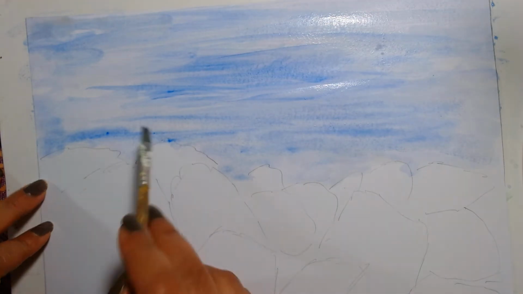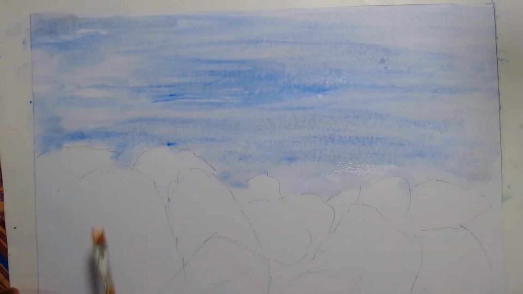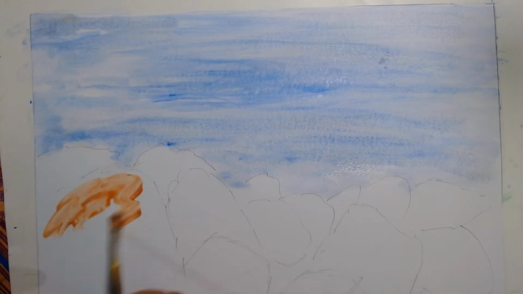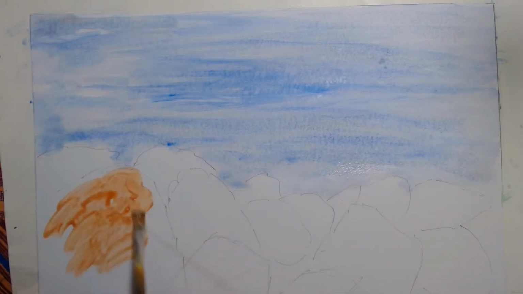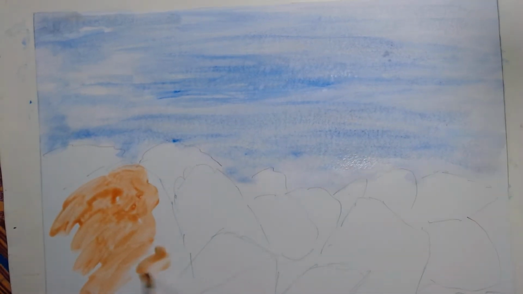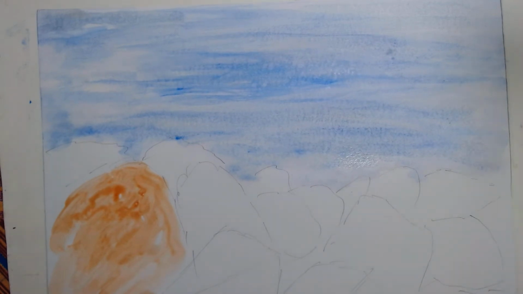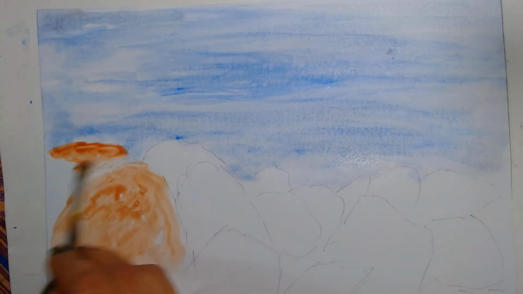Now after finishing this part, directly you can put light brown color, this side also.